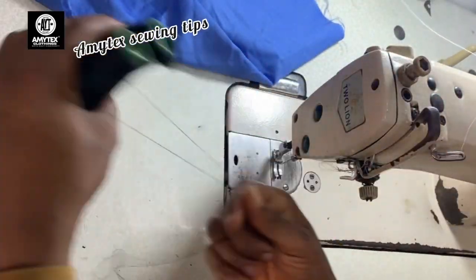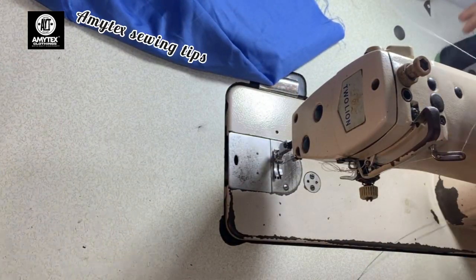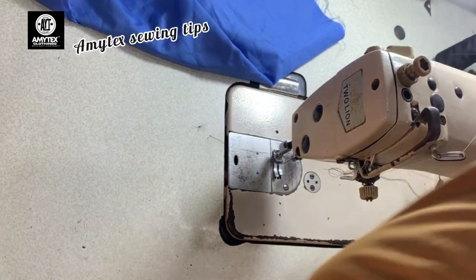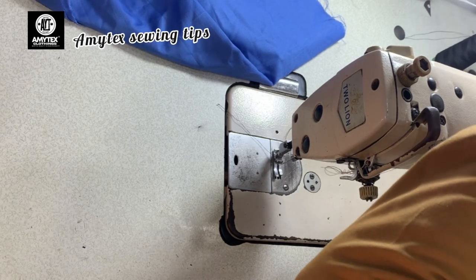So this is the hook. We are going to double this hook. We are going to use this thread, and double that thread like that. I'm not going to use a single thread.